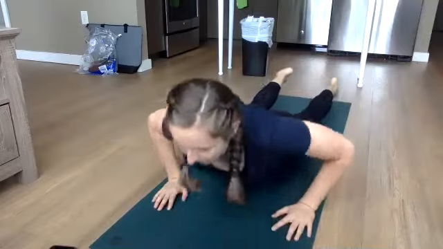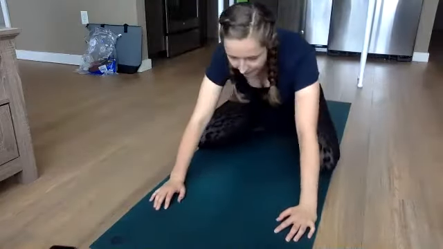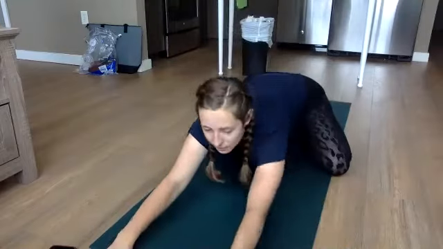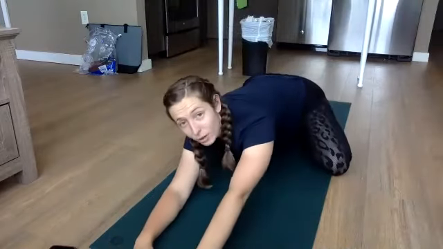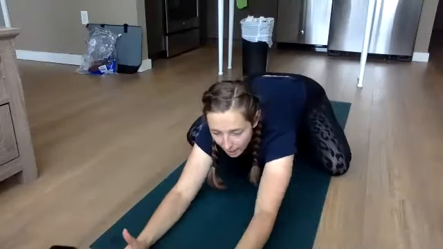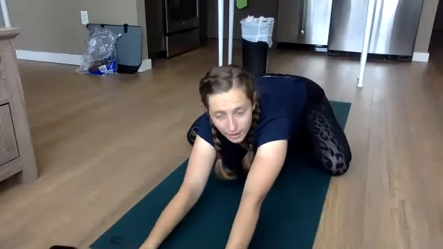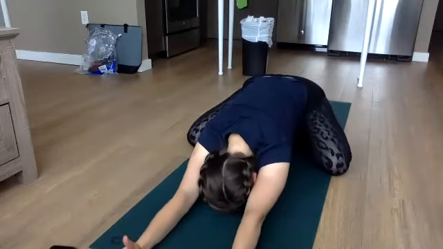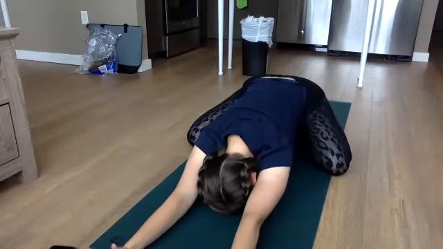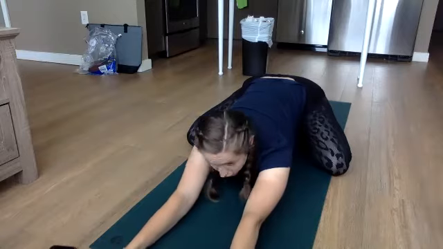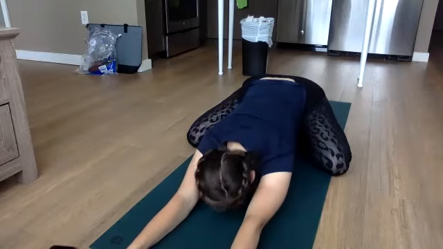Good, you can come up into a child's pose, so bringing those knees wide, toes together, sitting the hips back, walking the hands forward. If you want this to be more of an active child's pose, you can bring those hands facing up and then not actually touching the elbows to the ground, so you'll feel a pretty big upper back stretch here. Really try and drag those hands back towards you.